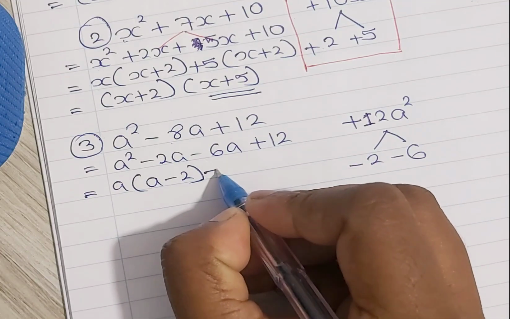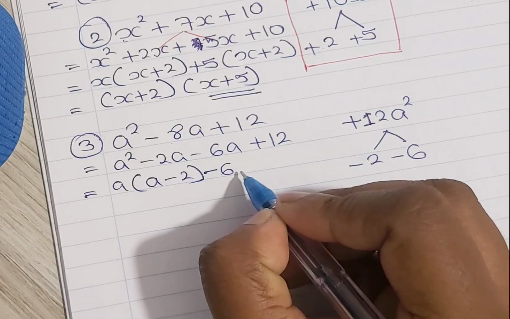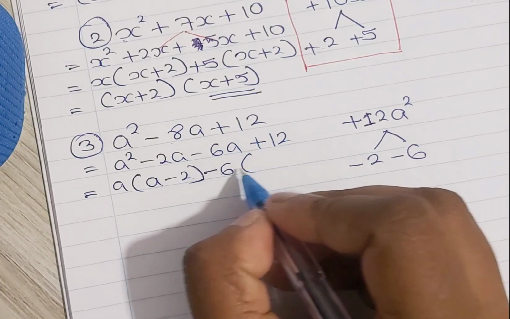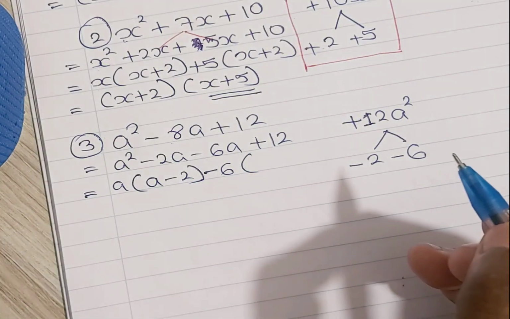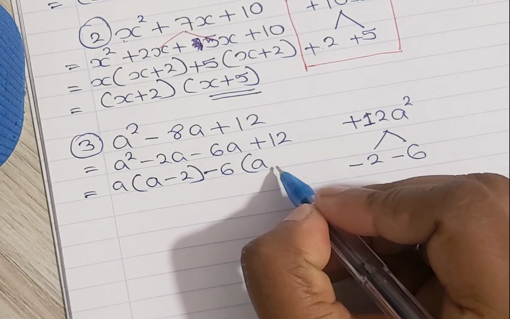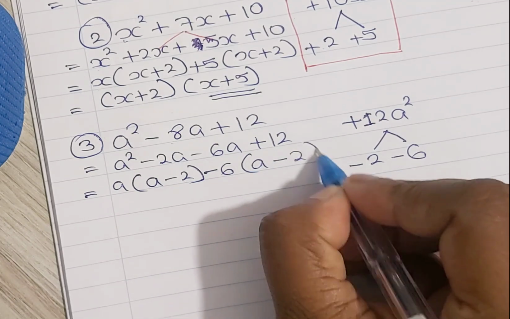So when you are taking minus outside, all the interior terms are changing their signs, right? So minus a will become like plus a, and plus will become like minus. In 12, 6 times 2 is there, right?